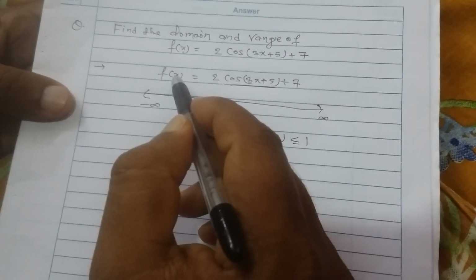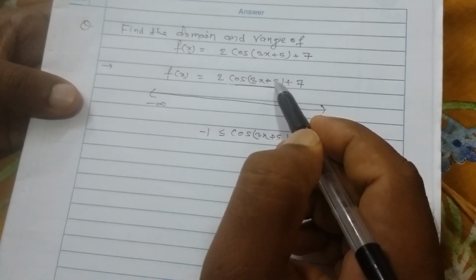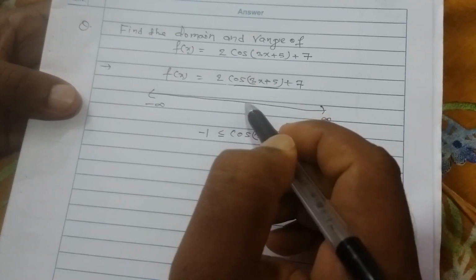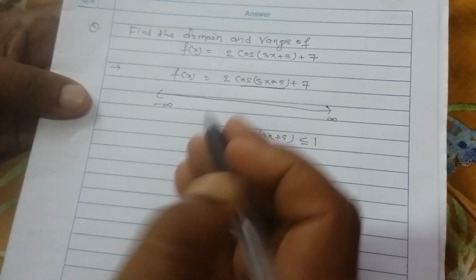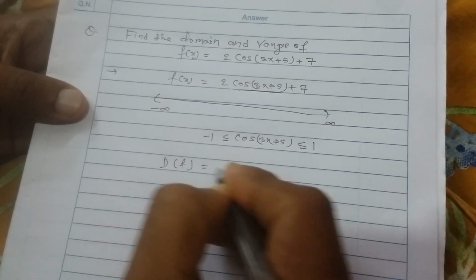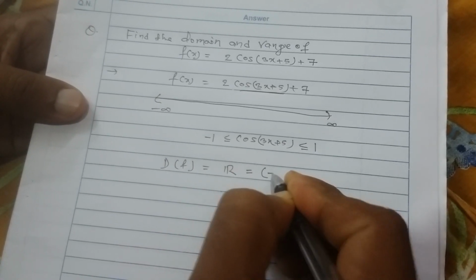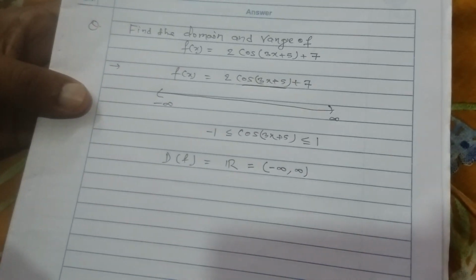So the value of f(x) is neither going to be infinite, nor indeterminate, nor imaginary. It means any real number x satisfies the condition to be in the domain. So the domain of function f will be all the real numbers. This can also be written as the open interval minus infinity to plus infinity.